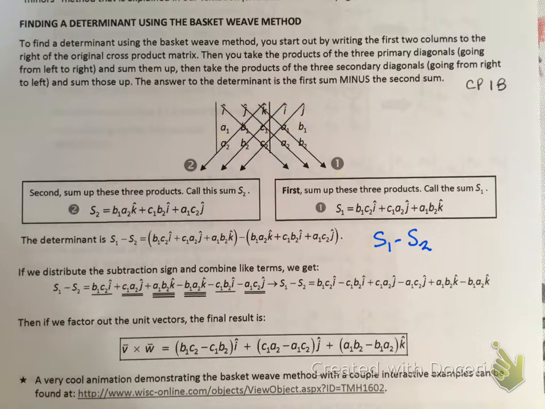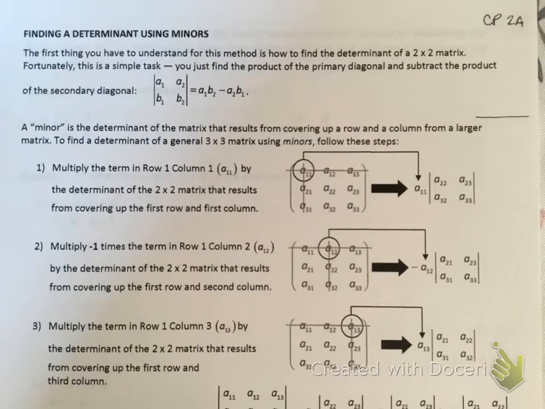So let's just look at it really quickly. When we take sum 1 minus sum 2, you're going to add any like terms, and then you're going to come up with a vector as a result. Okay, there's an animation demonstration of the basket weave method. Hopefully the link still works here, but go ahead and check it out. And let's move on.